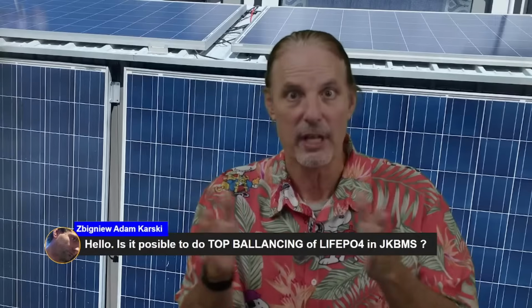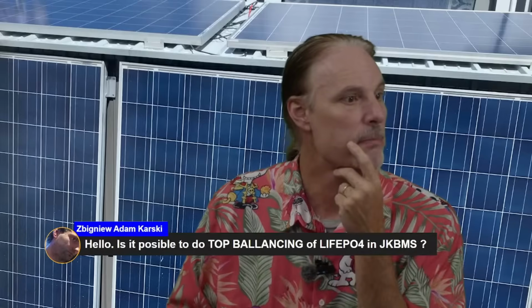And then after the 3.4 volts, you also set the minimum variation that you want. So if you have a 100 milliamps difference, how big that difference needs to be. I set mine to 5 milliamps. And so anything over 5 milliamps difference, it automatically turns on the BMS.